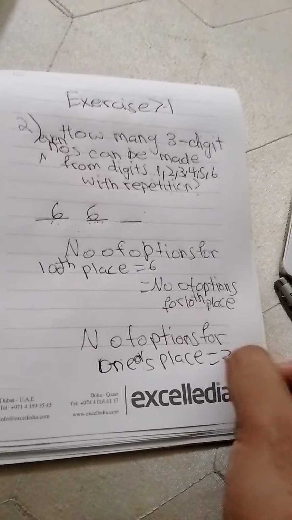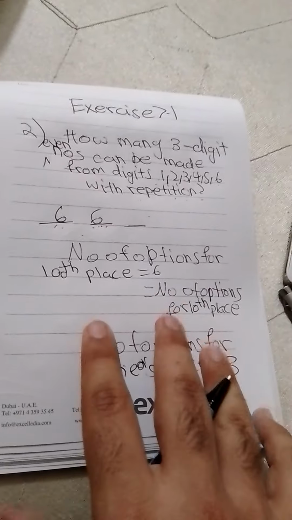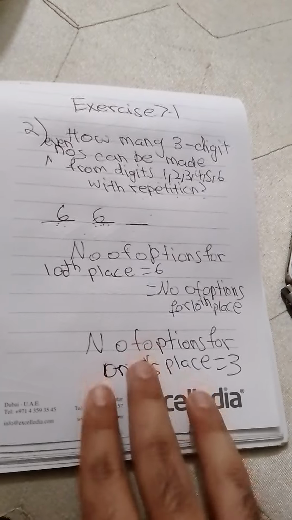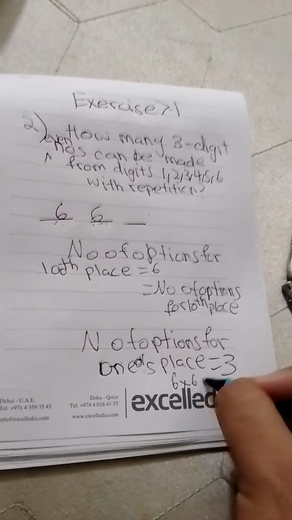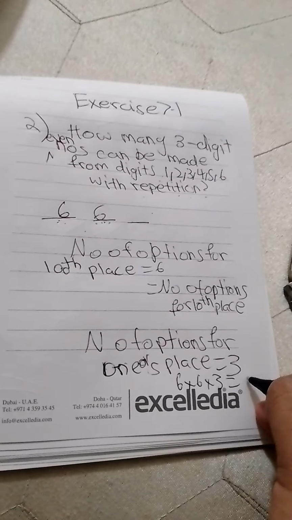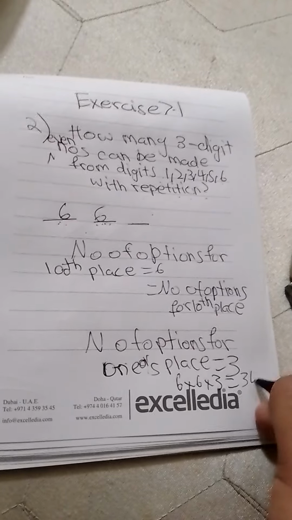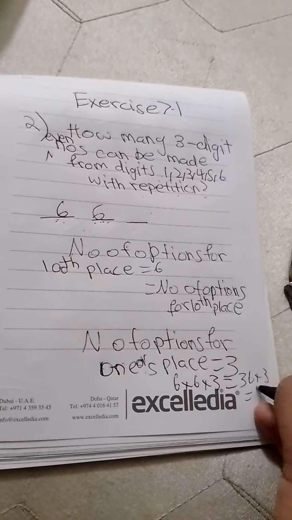So the total number of 3-digit even numbers is 6 into 6 into 3, that is equal to 36 into 3, that is equal to 108. Okay.